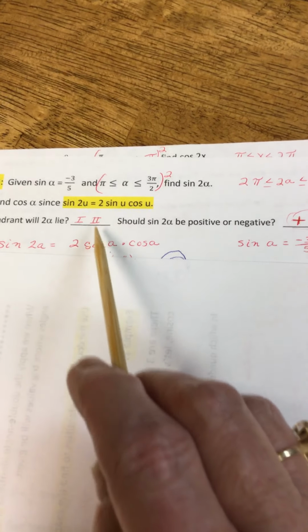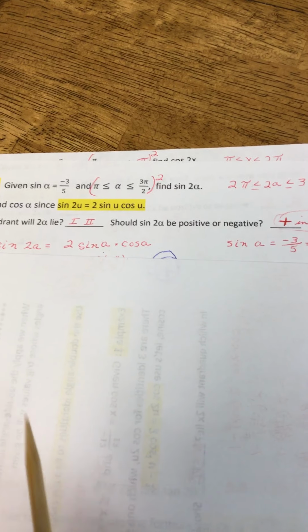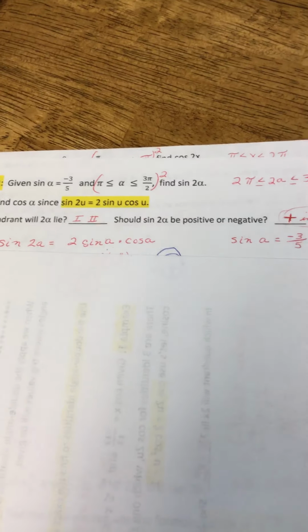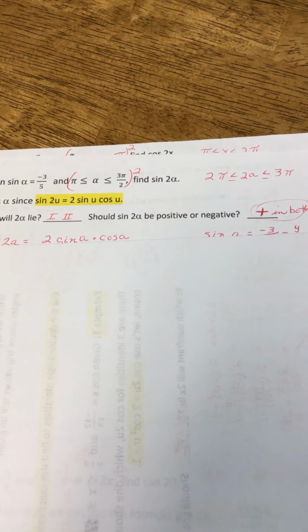Now, there's only one formula for finding the sine of 2 alpha. This is the formula I would have to be using, replacing u with alpha. I don't see a problem to start with because I know the sine of alpha, but when I start to plug in the cosine of alpha, I don't know that. So that takes us back to something we reviewed in the first part of the semester.